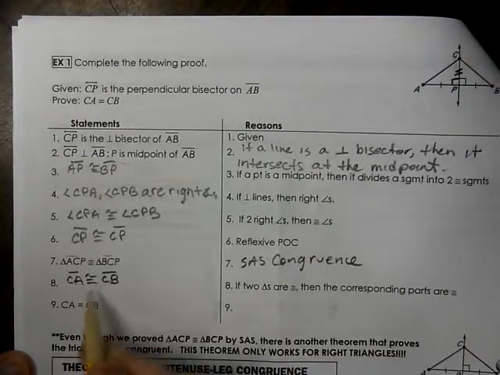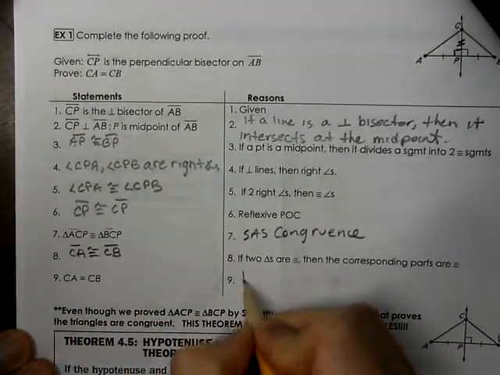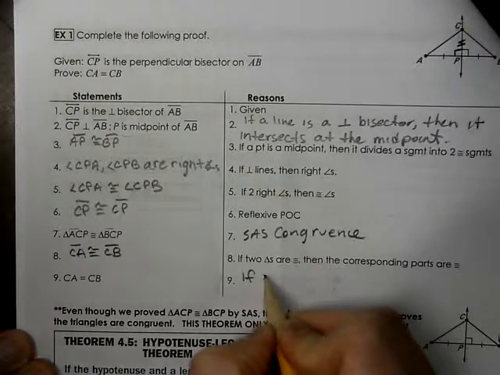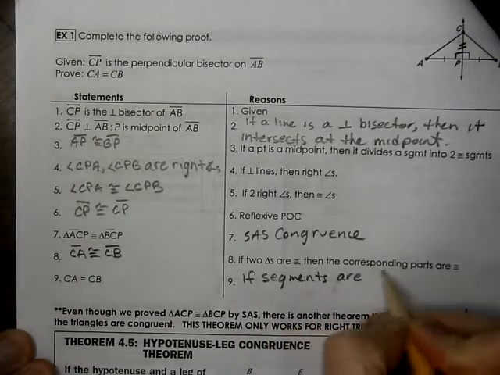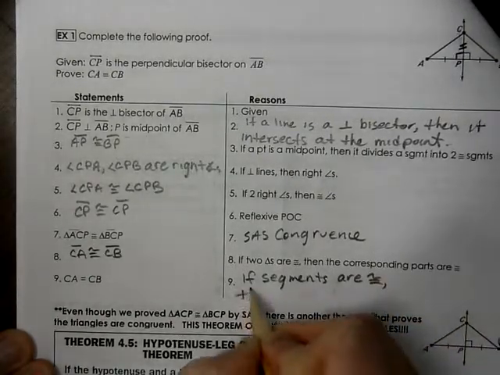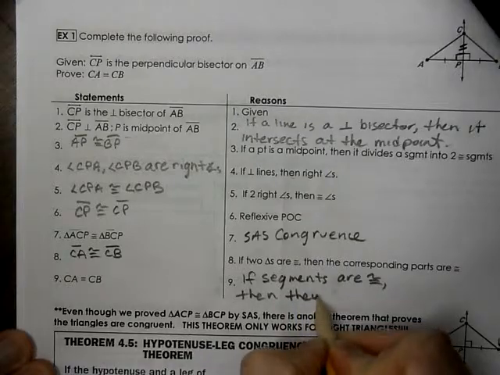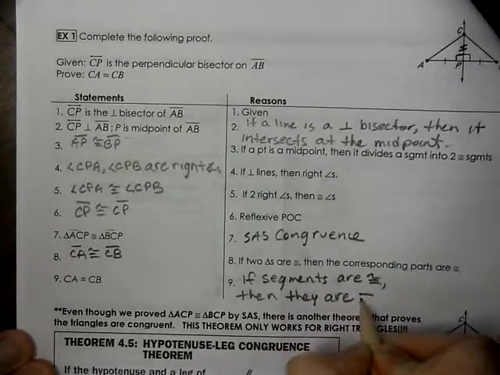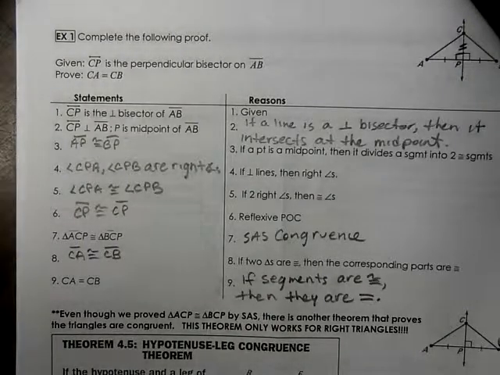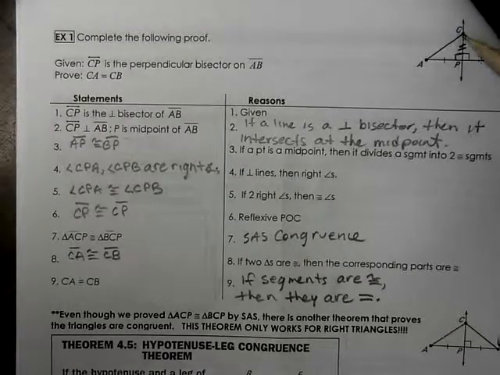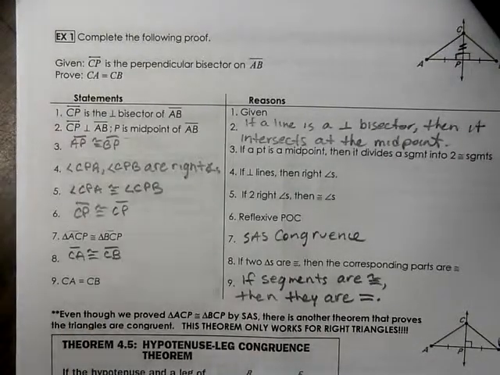If they're congruent to each other, they're also equal. If segments are congruent, then they are equal. So that proves, regardless of the size or shape of what we're dealing with, if we have a perpendicular bisector, that those other portions are definitely going to be congruent to each other.